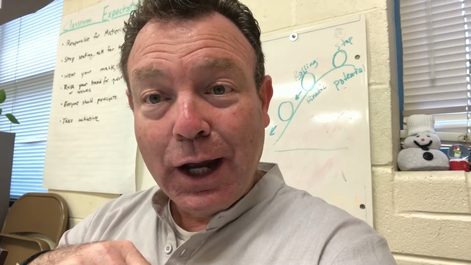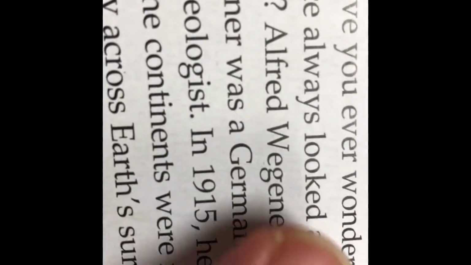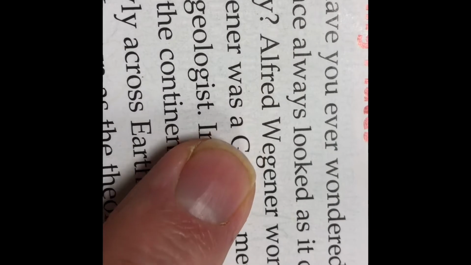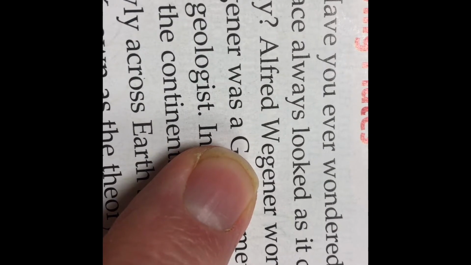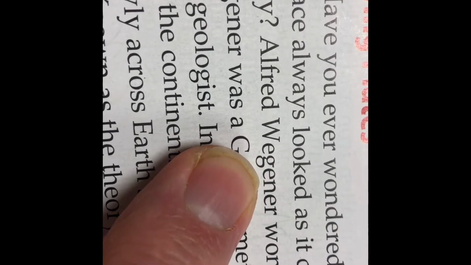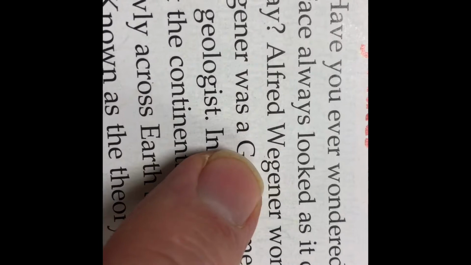And especially there was this guy, let me show you his name. Alfred Wegener. I don't know how to say that name. Wegener. He started wondering that.